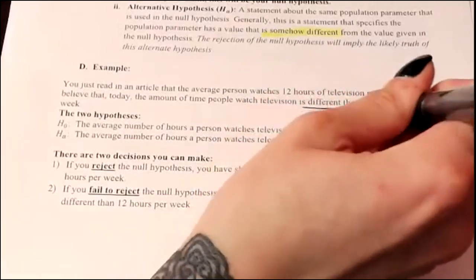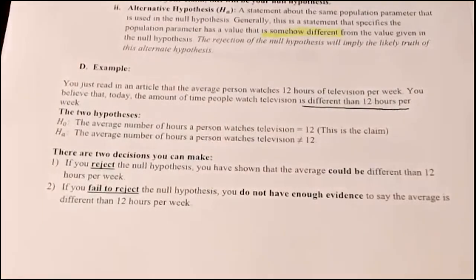Different than 12 hours per week. What this implies is that you believe that it's either less than or greater than, but it's not equal to. So what that means is you're essentially saying it is not equal to 12. The average watch time is not equal to 12.